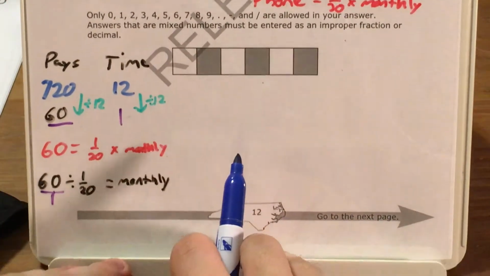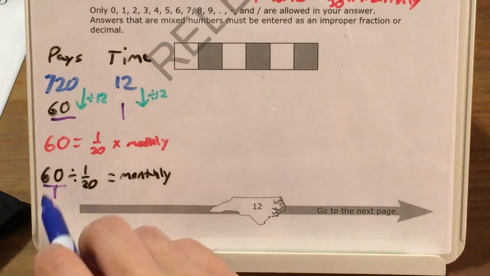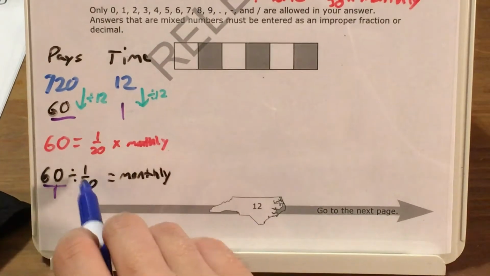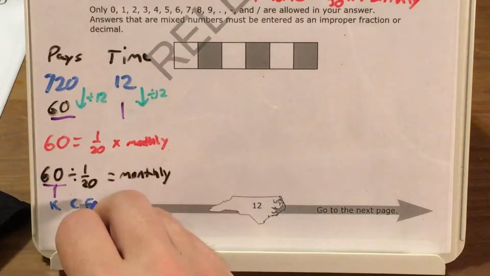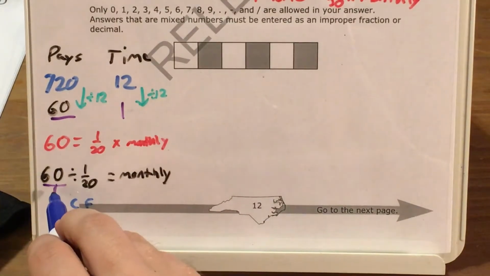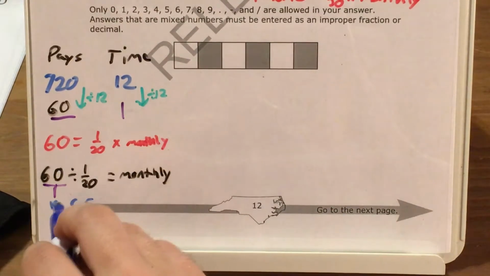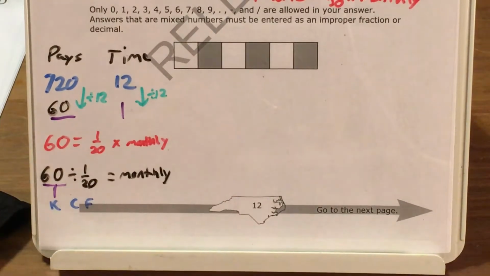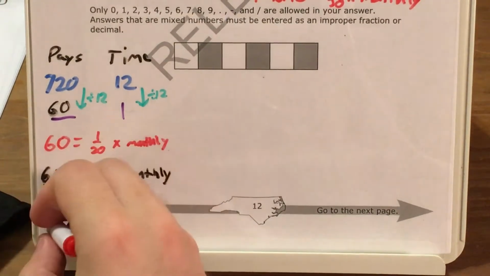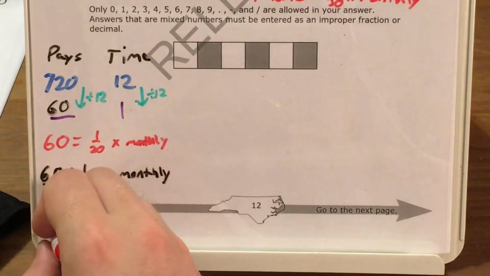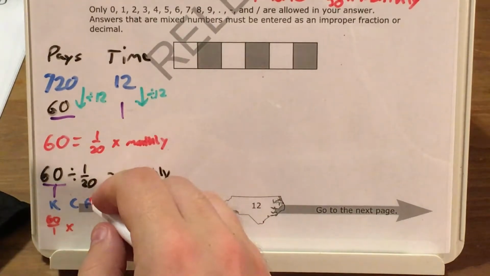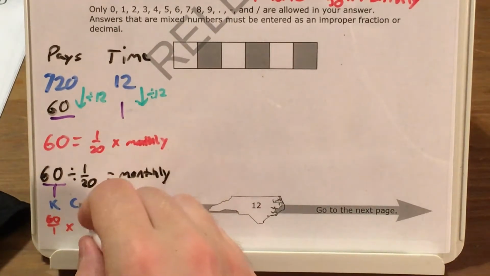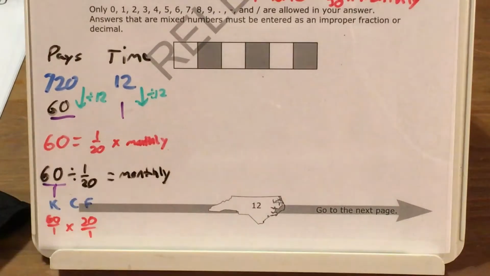All right, let me scoot this back so we can see. 60 over 1, or 60 wholes, divided by 1/20th. I'm going to see this, and I'm going to keep, change, flip. 60 ones, or 60 wholes, I'm going to keep the same. So that is going to stay as 60 over 1. I'm going to change dividing to multiplying, so this becomes times, and I'm going to flip 1/20th, and it's going to become 20 ones or 20 wholes.